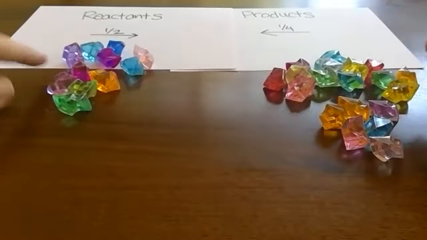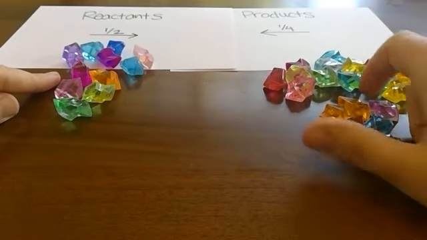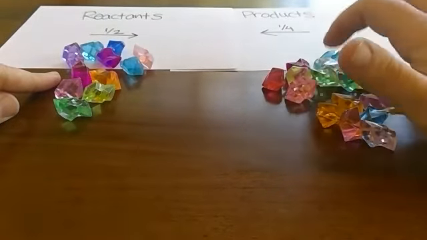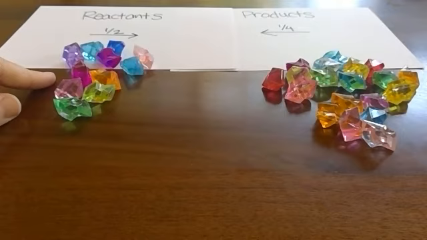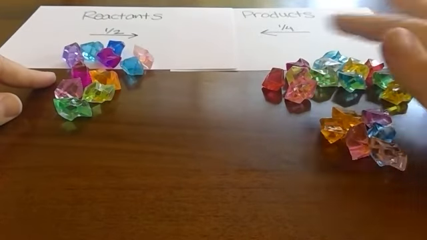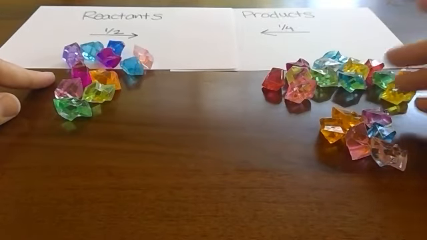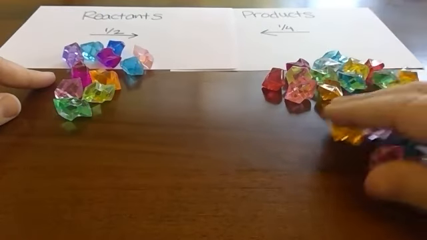So now I have 11 reactants, and I should have 1, 2, 3, 4, 5, 19 products. So I'm going to do my exchange again. I'm still going to, 1/4 of my products will be 4.75 instead of 4.5. So I'm still going to round up to 5. So I've got 1, 2, 3, 4, 5.